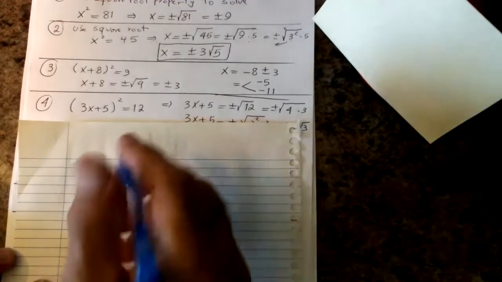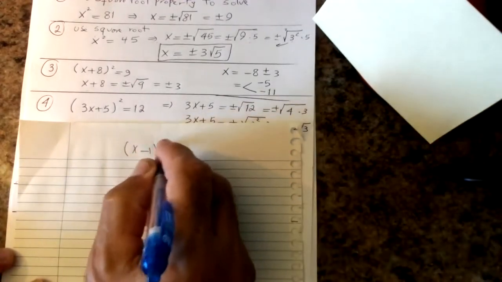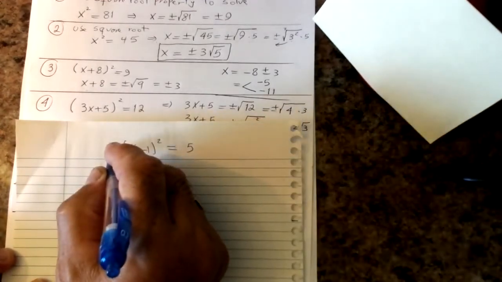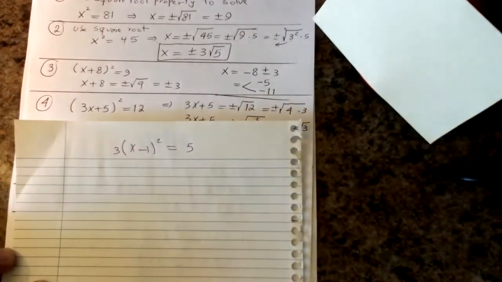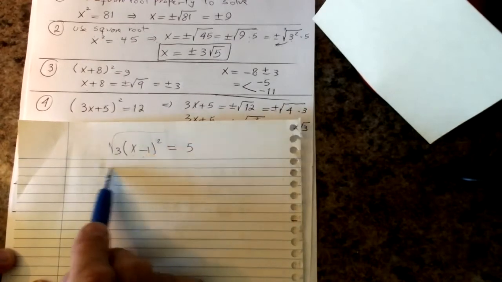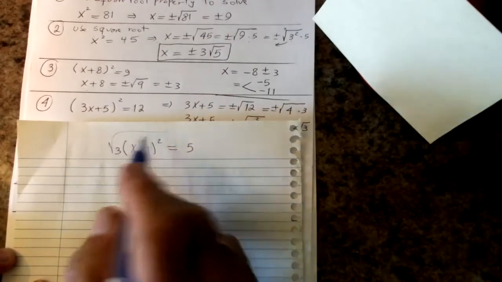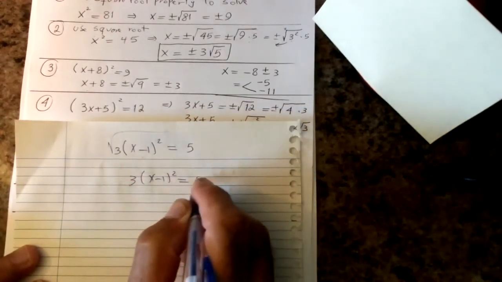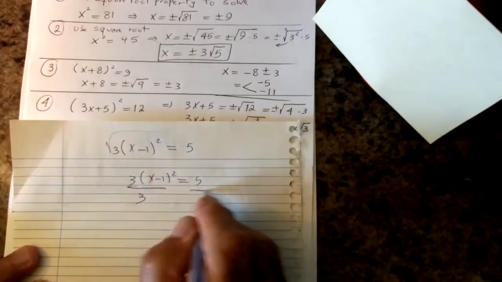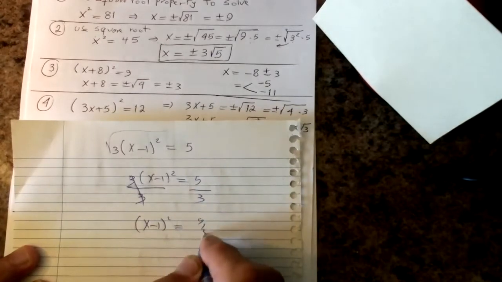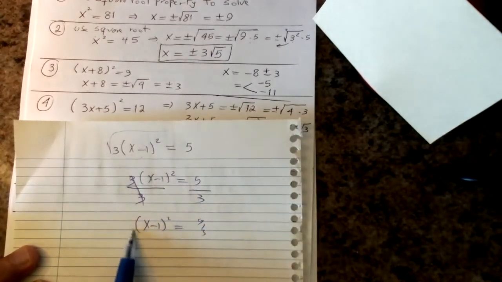So if I have something like x minus 1 to the power of 2 equal to 5, and if there is, I don't know, a 3 here, you cannot take a square root. Because if you do that, x minus 1 is the only one that comes out, 3 doesn't. So in that case, before you work on these problems, you have to divide both sides by 3 first. So x minus 1 to the power of 2, or anything to the power of 2, has to be alone with no number next to it.